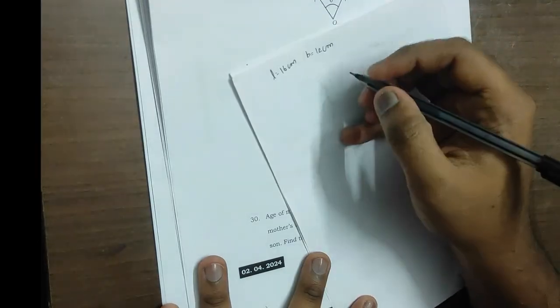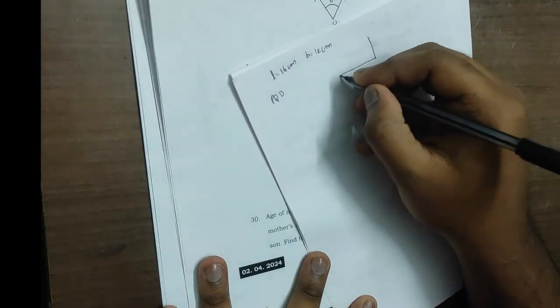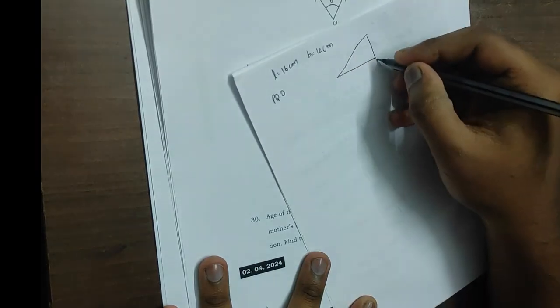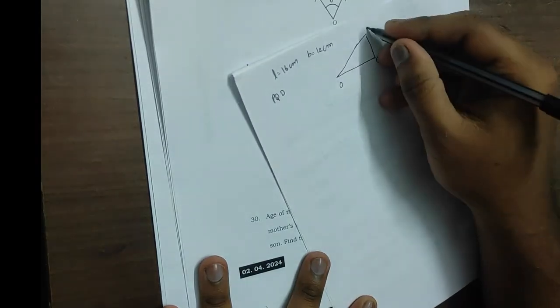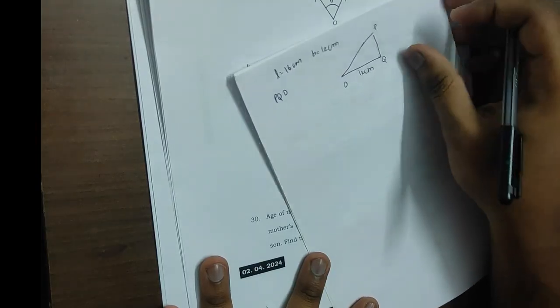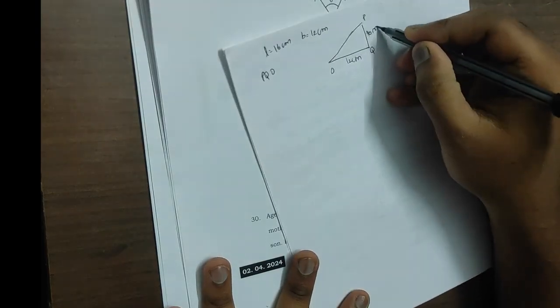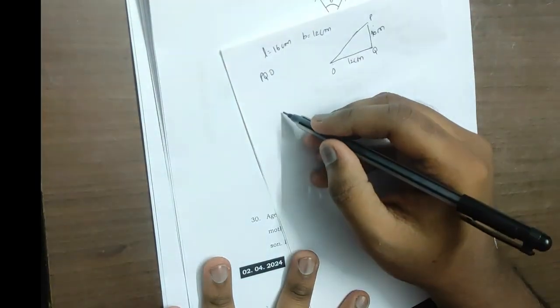In triangle PQO, the base is given as 12 cm. This PQ is the same as RO, that is 16 cm. We will find PO.